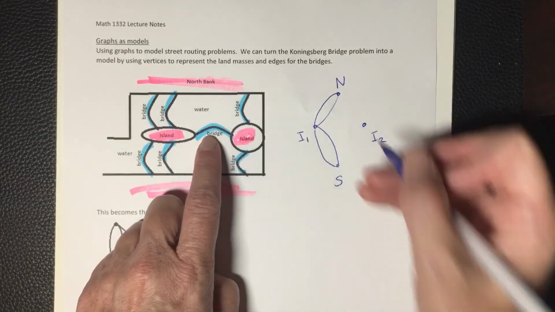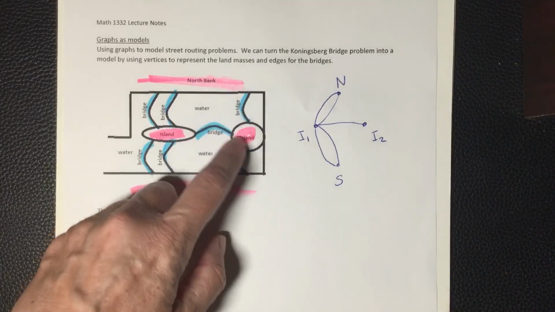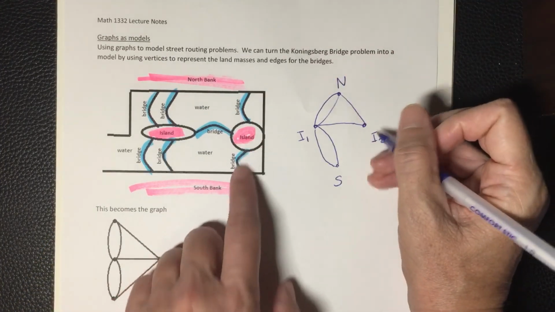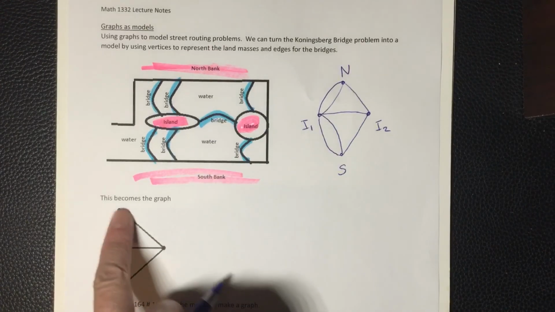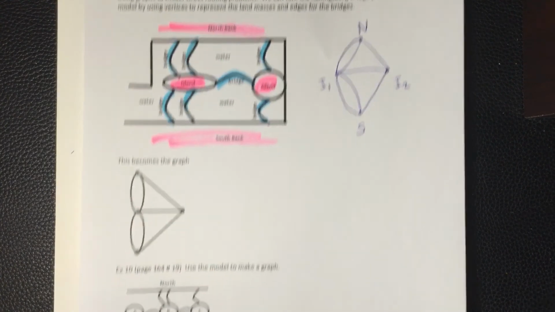Now notice I have a bridge between the 2 islands, so I can draw that one in. I have 1 bridge going from the second island to the north bank, and 1 bridge going from the second island to the south bank. So this was their version. Mine looks a little different, but it's still kind of the same idea. All right, so let's try another one.